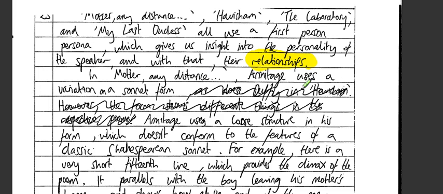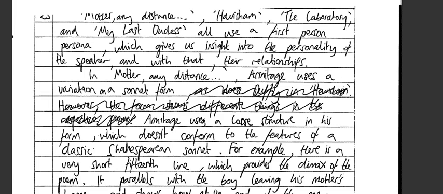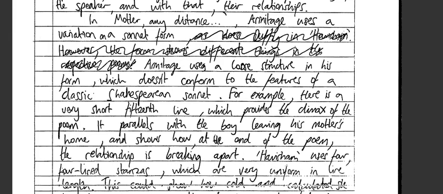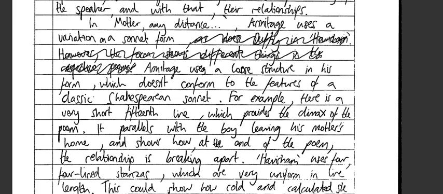Right, here we go. In Mother Any Distance, Armitage uses a variation on a sonnet form. Armitage uses a loose structure in his form which doesn't conform to the features of a classic Shakespearean sonnet. For example, there is a short 15th line which provides the climax of the poem. It parallels with the boy leaving his mother's home, and shows how, at the end of the poem, the relationship is breaking apart. Now, why is that a good quality A-star piece of writing? Well, it's the basics, really. It's getting the basics right and then being sophisticated within that. It's a clear topic sentence.